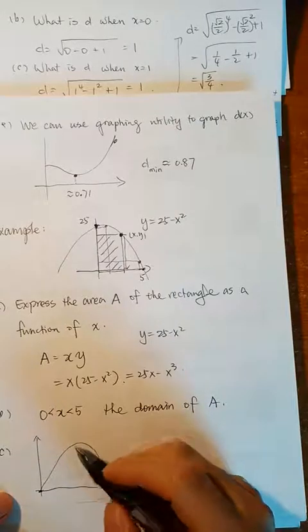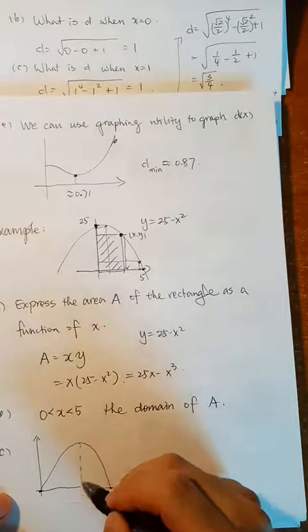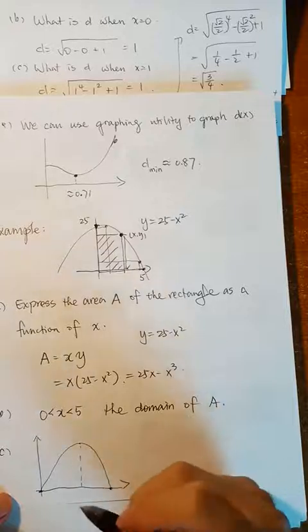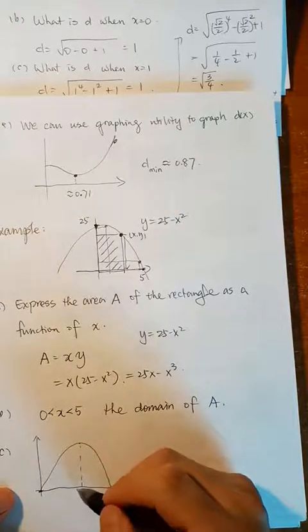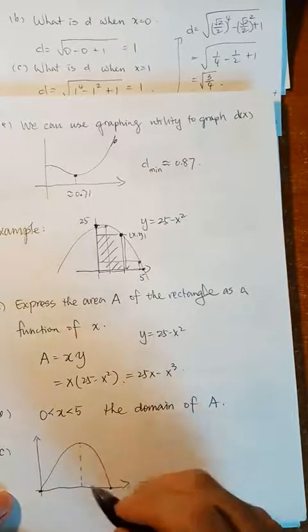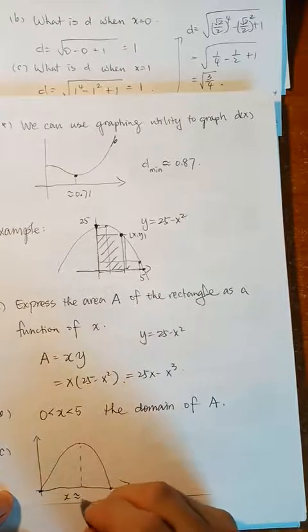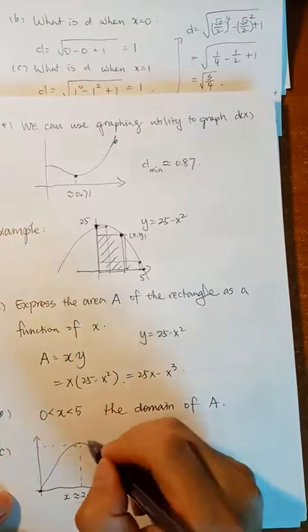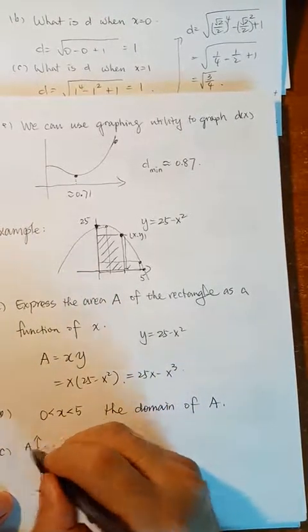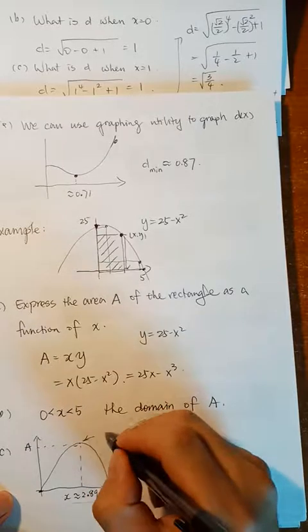It reaches a certain maximum value at a certain point. And from that graphing utility, we can see that when x is approximately 2.89, the corresponding area has a maximum value of 48.11.